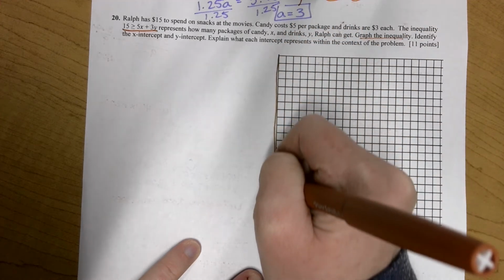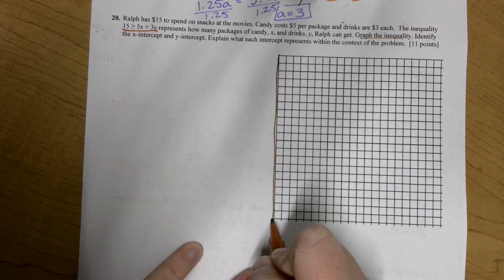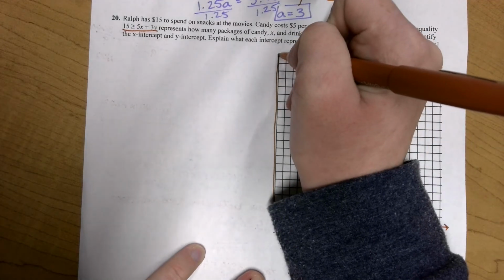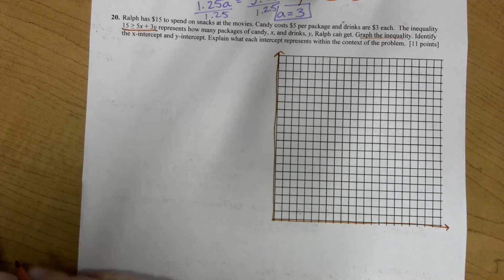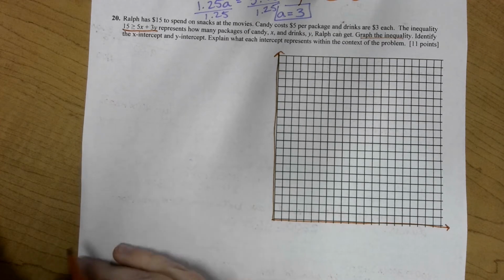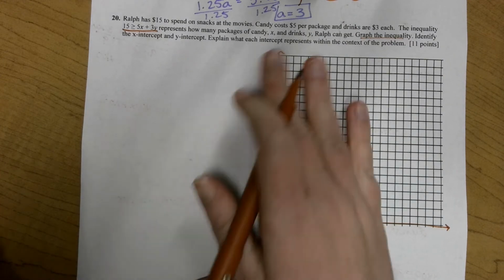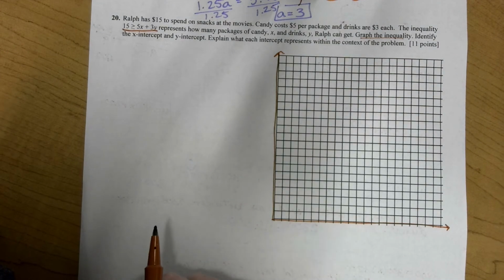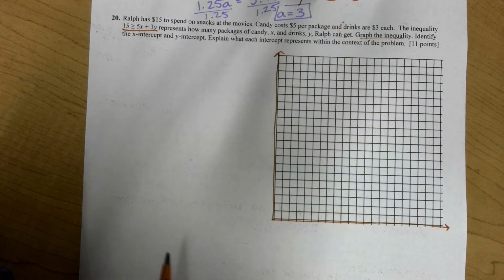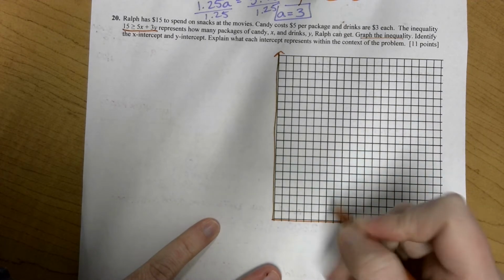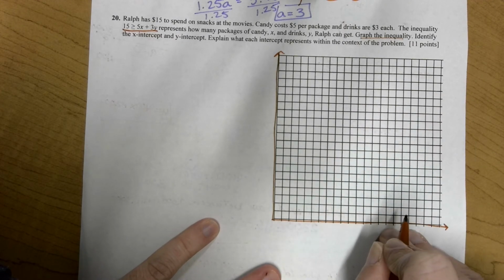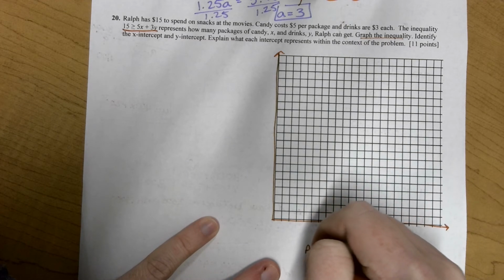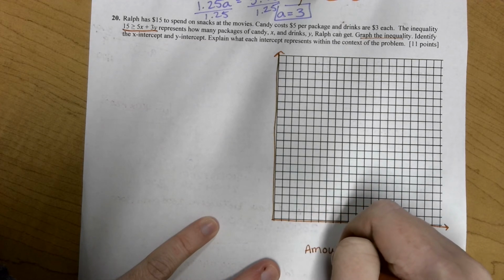So, if you think about it, you're not going to buy negatives when it comes to movies or candy or snacks or Cokes or whatever it is. So when it comes to any of this, you're not going to purchase negatives. So we only need this quadrant. Okay, so we're going to go ahead and label this. X is the packages of candy. So X we'll call the amount of candy.